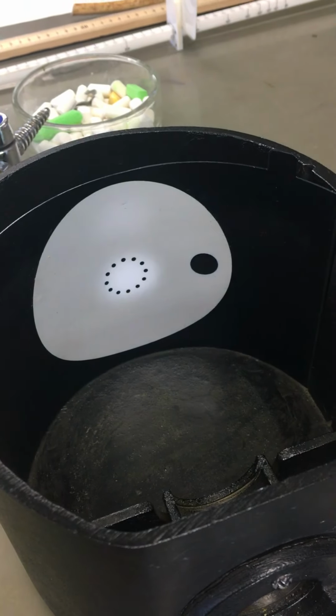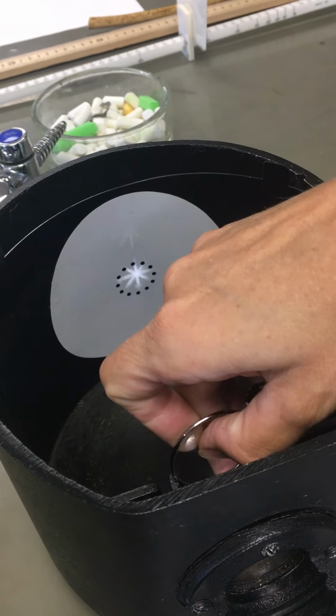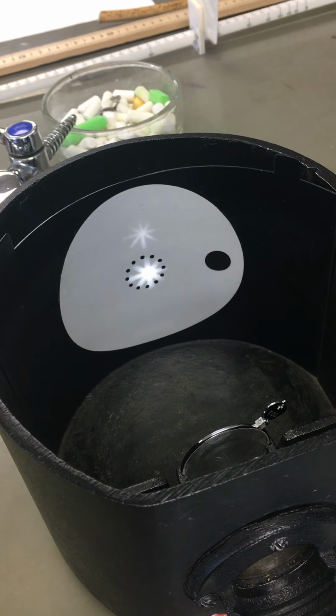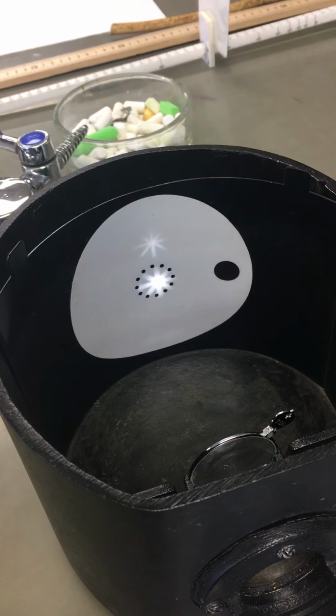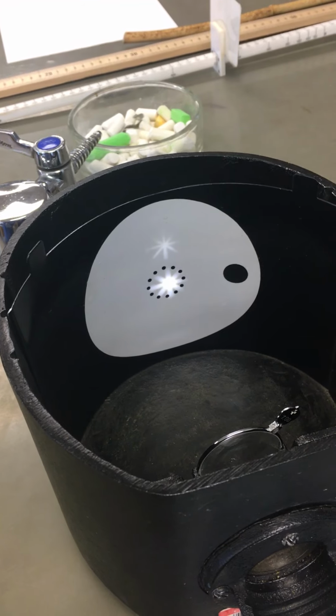If I take that +7 out, it's blurry, but if I put a +7 curvature in there, that's like the lens that you have in your eye. We all have a lens in our eye. You can see the star nice and pretty. So that's how it works.